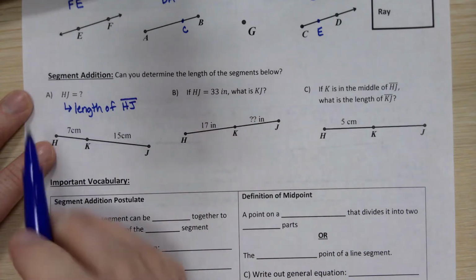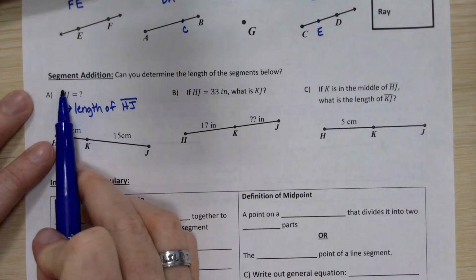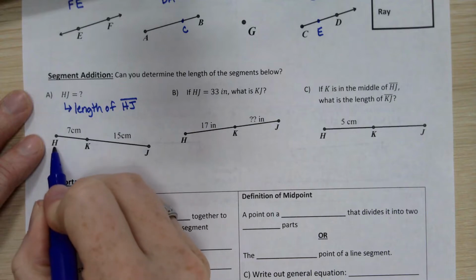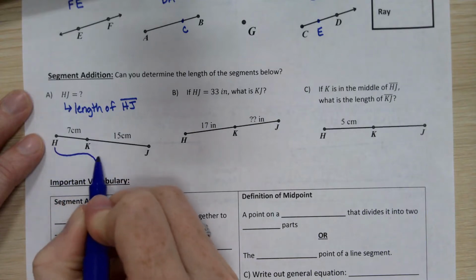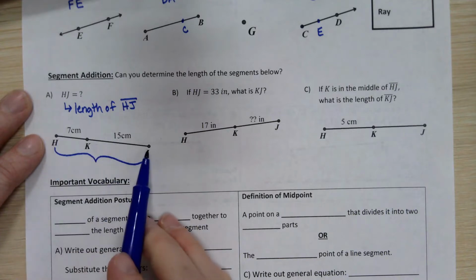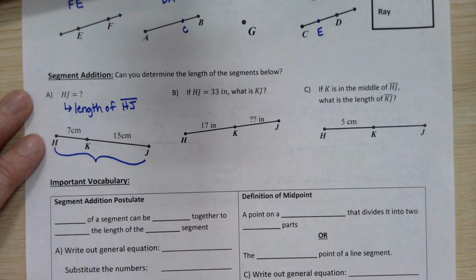So it's a shorthand way, if we just put the two letters without a bar above it, to describe the length of that segment. So what they're asking us to think about is how far, or what the distance is, between point H and point J along that segment. What do you think it is?